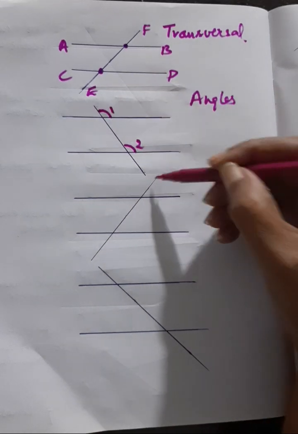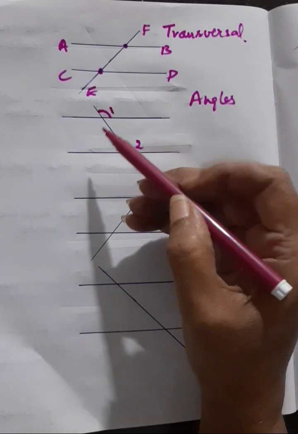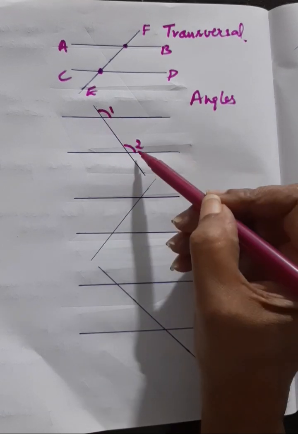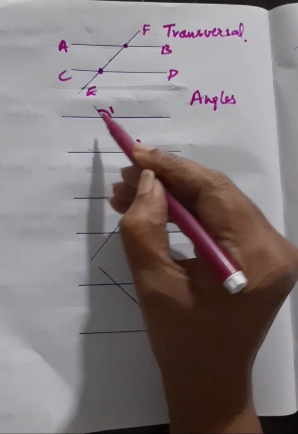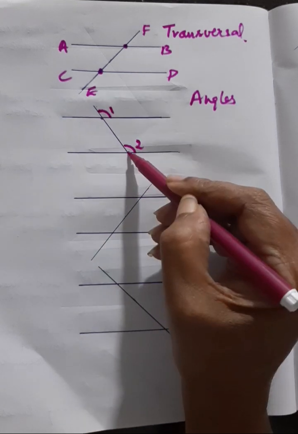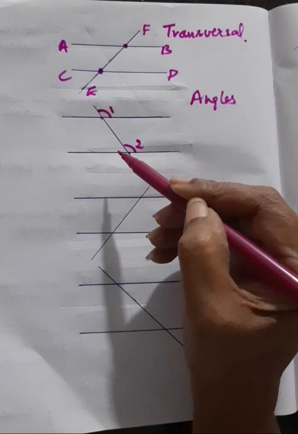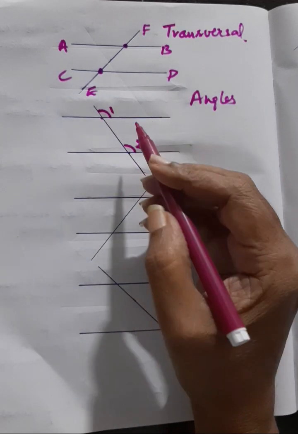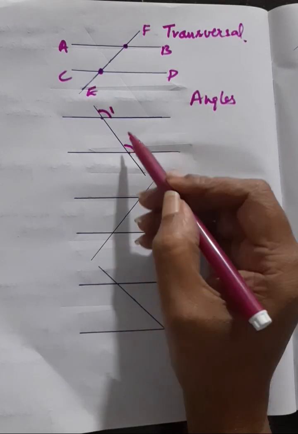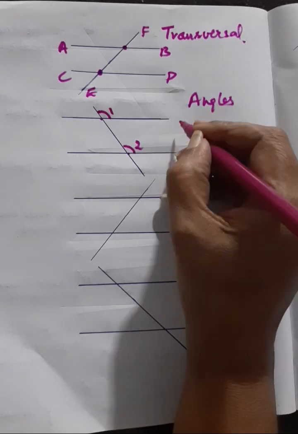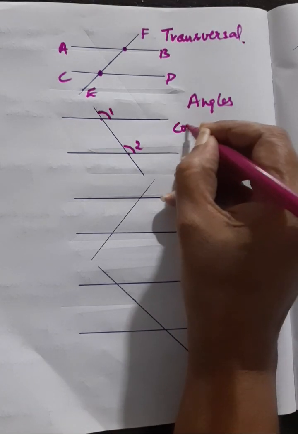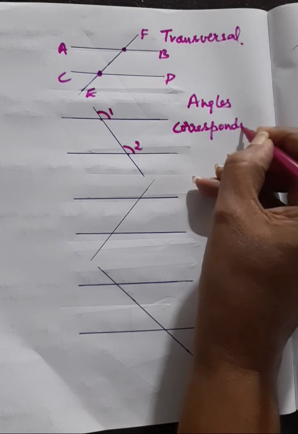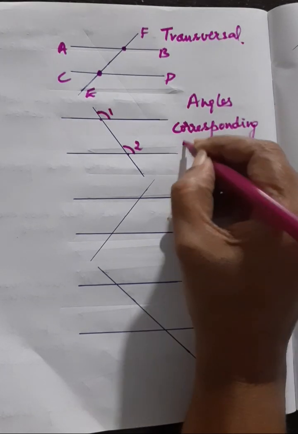This is the transversal. Understood? So what are corresponding angles here? Two angles, this is one angle, this is the second angle, that lie on the same side. See, this side only, and for that we call them corresponding angles.